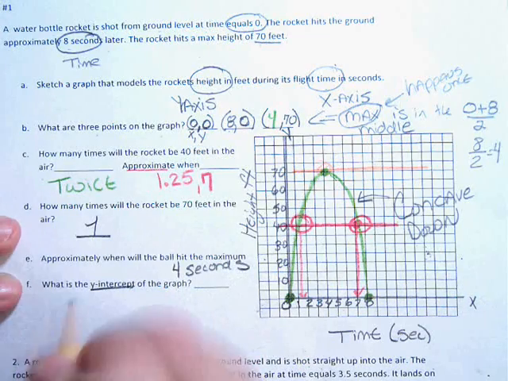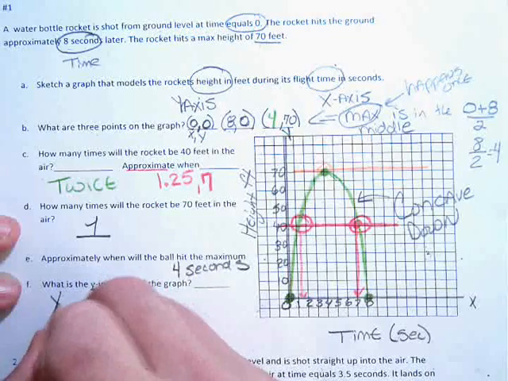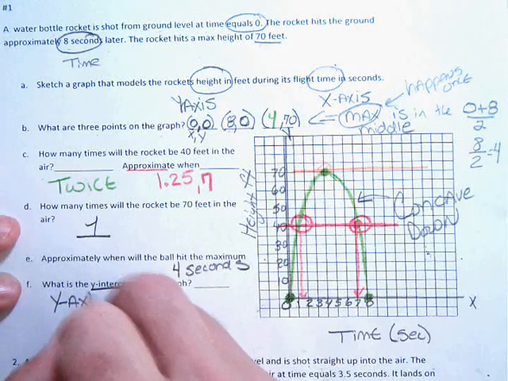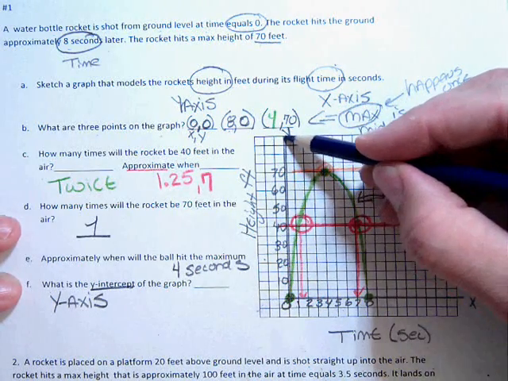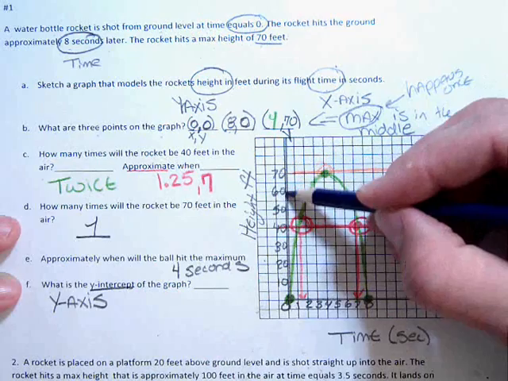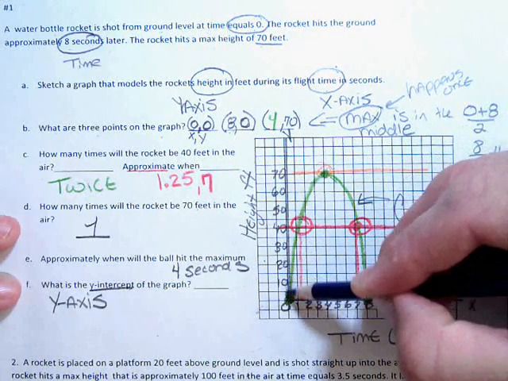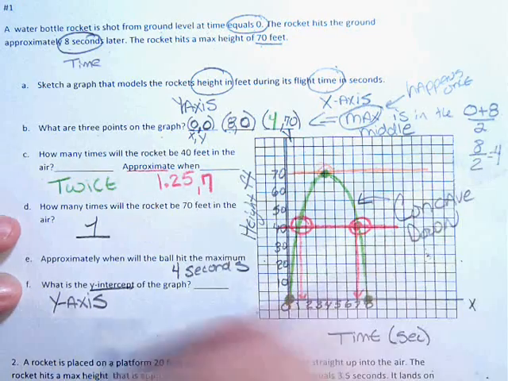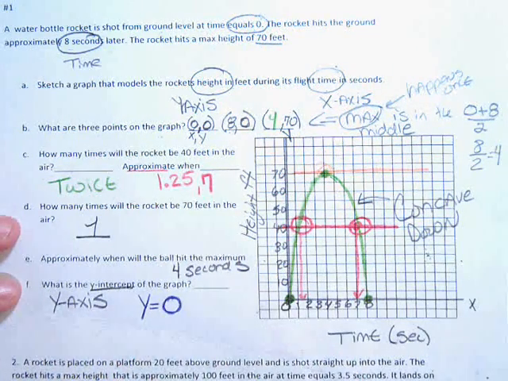What is the y-intercept of the graph? This is when it comes in contact with the y-axis. To follow that, all we're going to do is start on the y-axis and go up and down it until we find out where it comes in contact. If you notice, it comes in contact right here at a y value of 0.